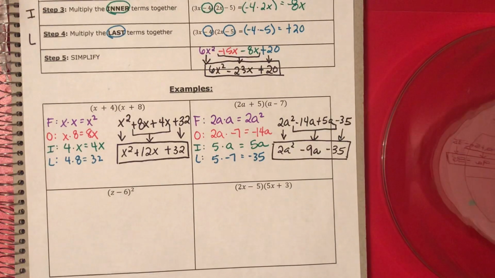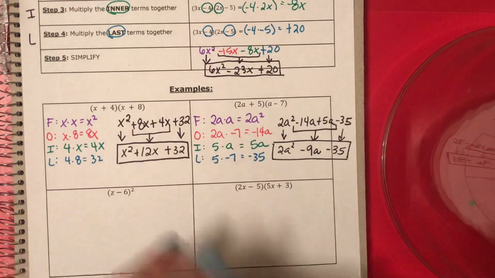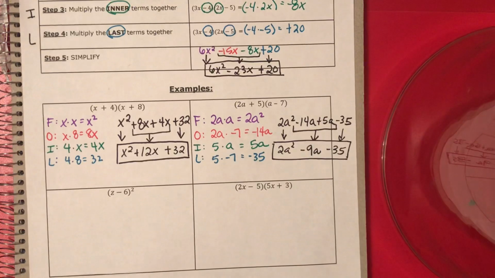Okay, so that's the FOIL method. If you understand the FOIL method, fantastic. You can stop the video and go ahead and go on to your assignment. If you do not understand the FOIL method, it is just not making sense to you, keep watching this video. I'm going to go ahead and introduce a different method that might help.